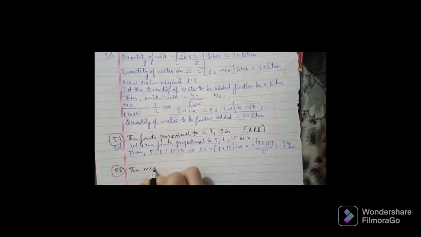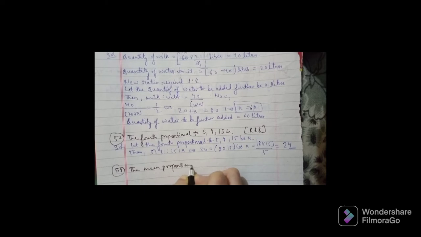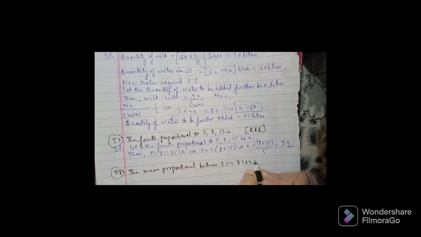The mean proportional between 234 and 104 is, that we talk about, and the options are 12, 39, 54 and none of these. Let's find out, we have to go ahead and find it out.